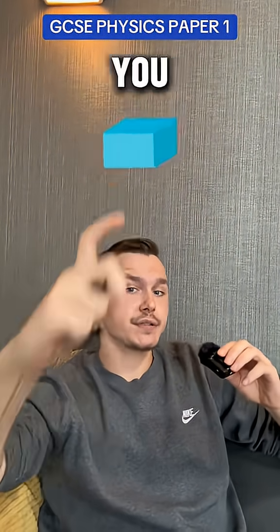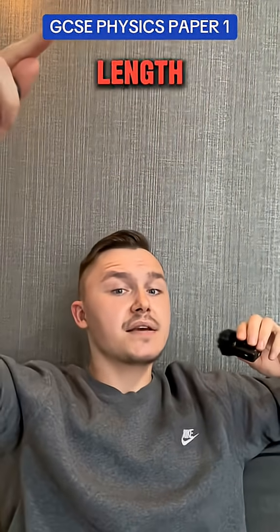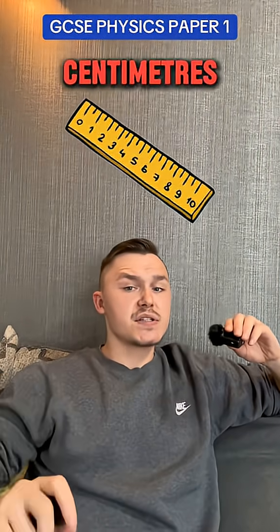GCSE Physics Paper 1, determining density, let's go through it. And let's firstly remember that density equals mass over volume, and if you're dealing with a regular shape like a cuboid, you would measure the height, the width, and the length of that shape, and you'd multiply them together to get the volume. If it's up to 30 centimeters long, then you can use a ruler.